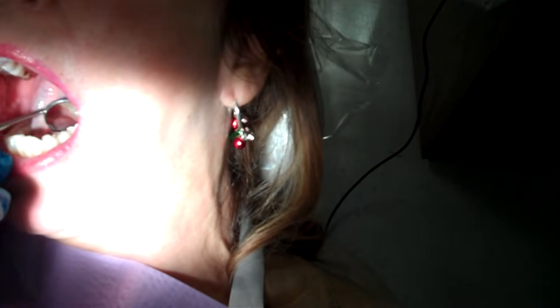Now we're going to look at the floor of the mouth, which is underneath the tongue. Have the patient raise their tongue to the roof of their mouth. Get your mirror out and closely examine for any abnormalities, any bumps, lumps, anything that you think is out of the norm. You're also going to look at the frenal area again.